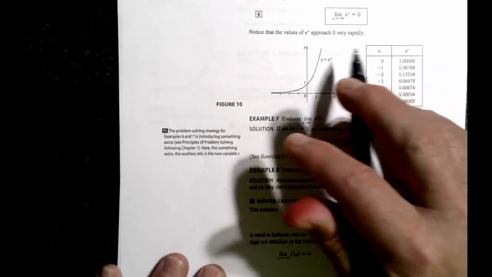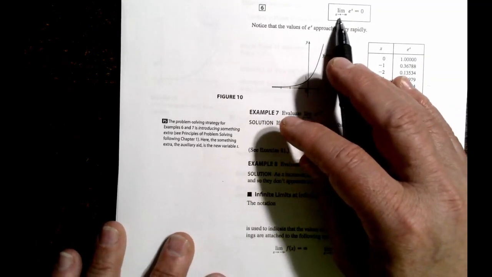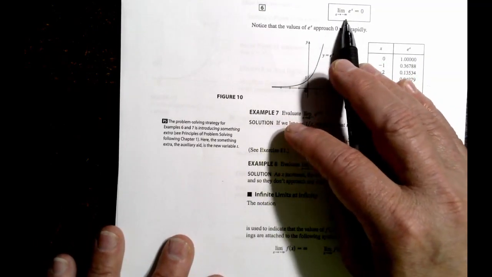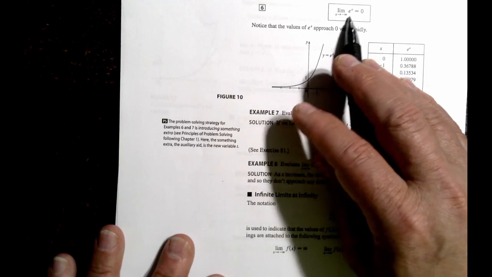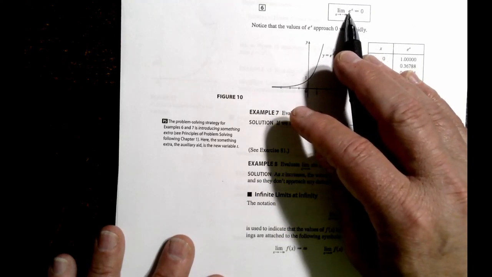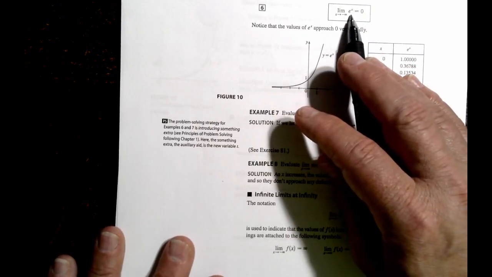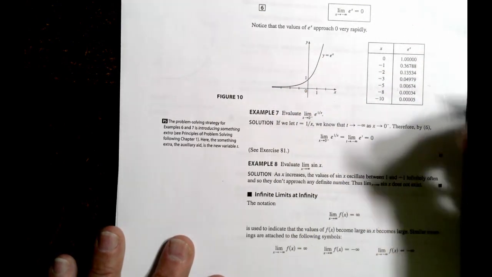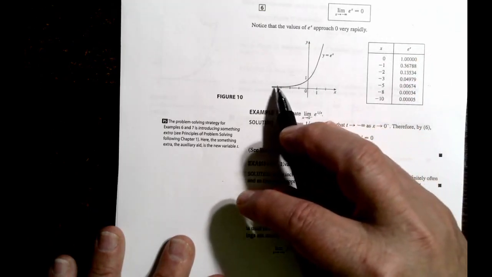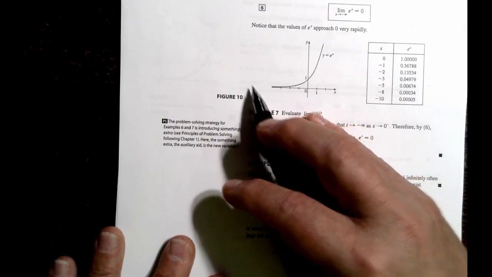Alright. They talk about the limit of e to the x as x goes off to minus infinity. Well, e to the x is a huge number, but if it's a negative in the exponent, that's 1 over e to that huge number, which is going to be 0. 1 over e to the x. Right, here's e to the x, and as you go off to minus infinity, it approaches 0.